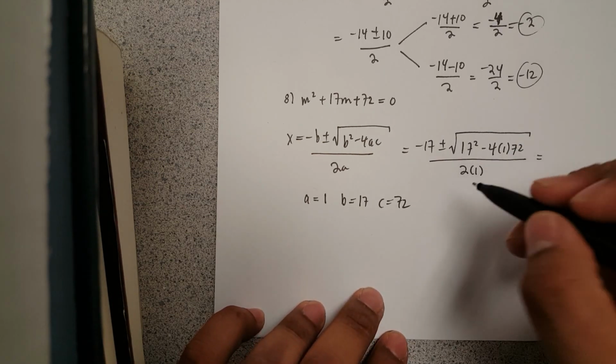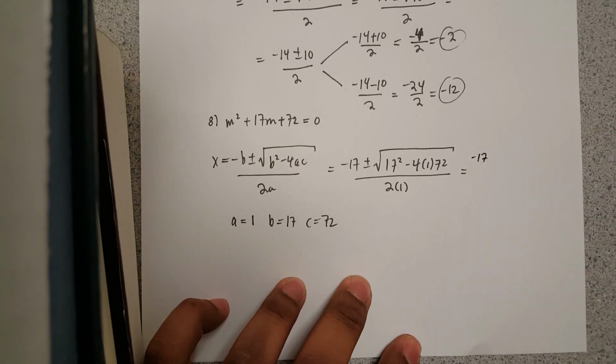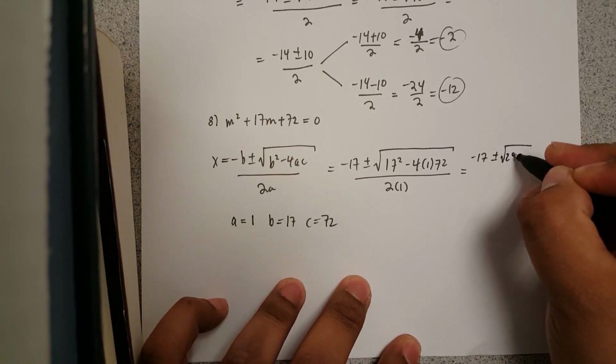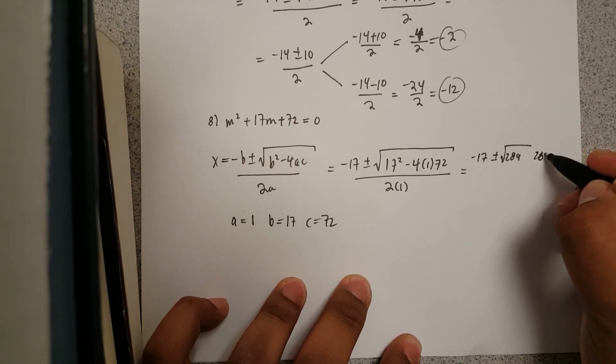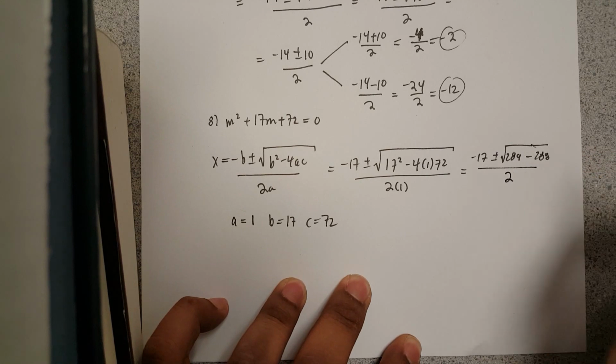So we have negative 17, and then we have 17 squared, which is 289. So plus or minus the square root of 289, and then 4 times 1 times 72 is 288. And since only one's negative, we'll be subtracting, over 2.